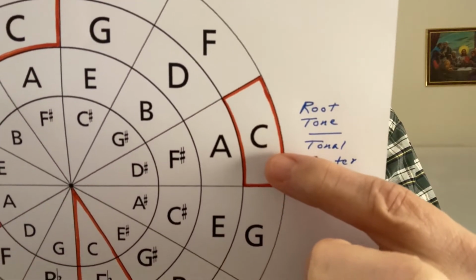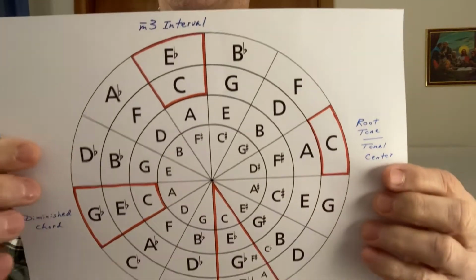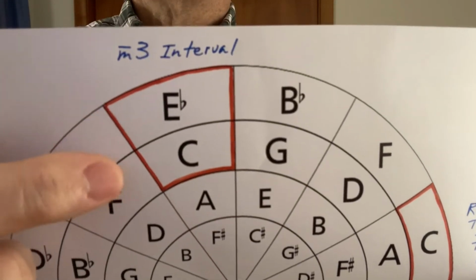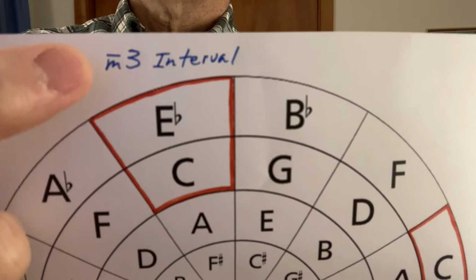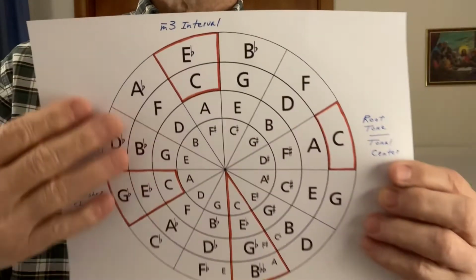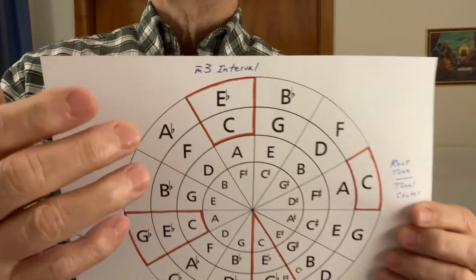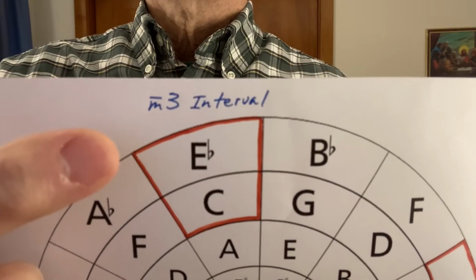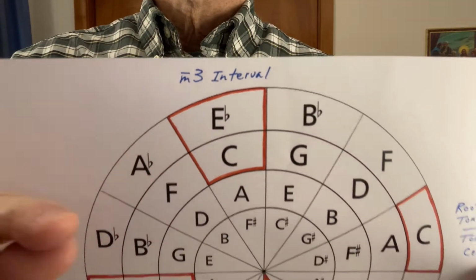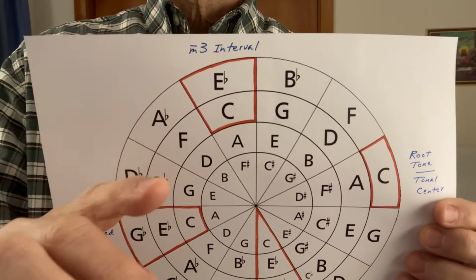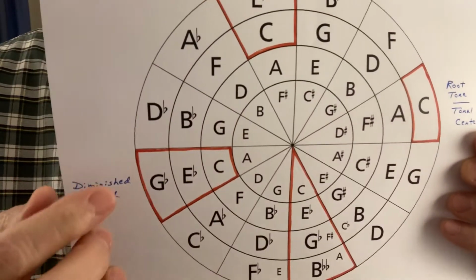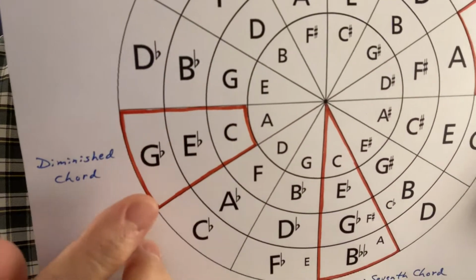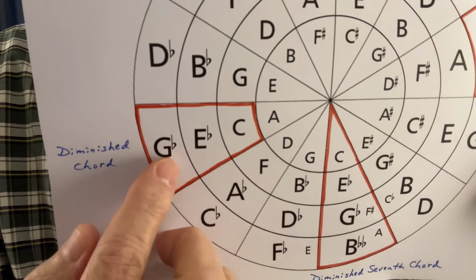So you have that, and if you move in one layer, you have the minor third interval. And this whole thing is based on the minor third interval, which is found clearly and plainly in the harmonic series. That's where I got it. If you move in one more level, you form the diminished chord.